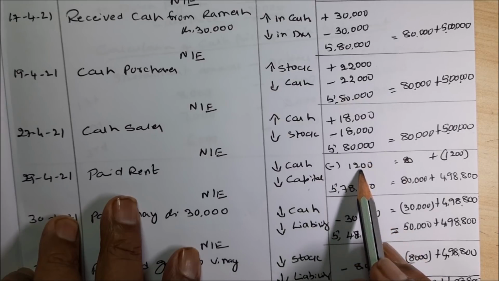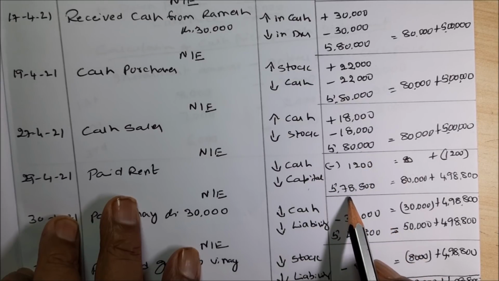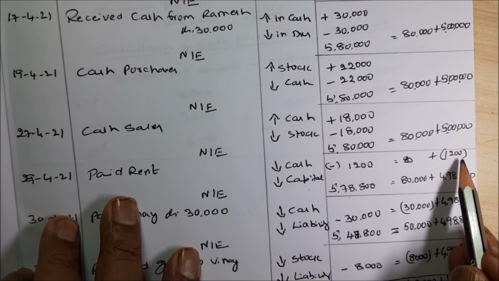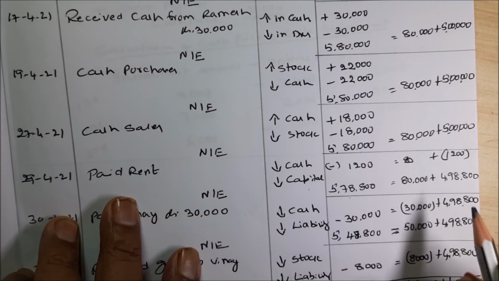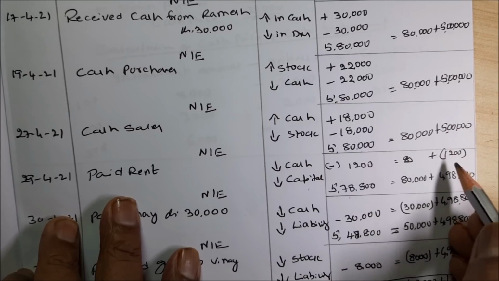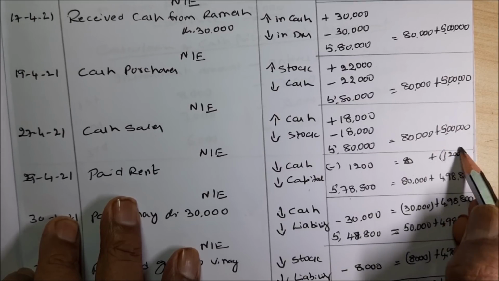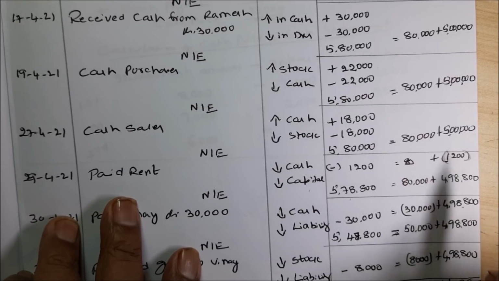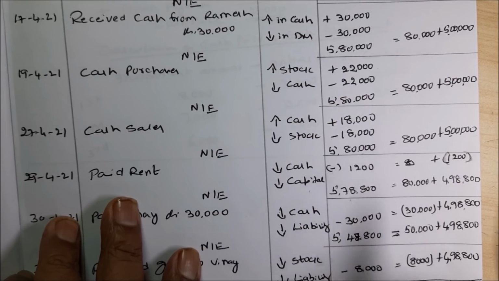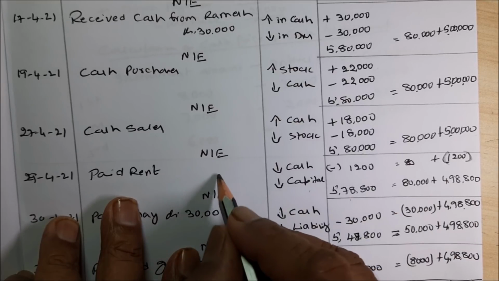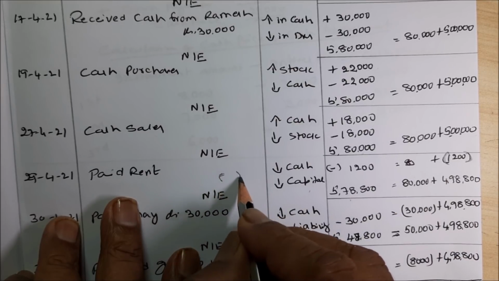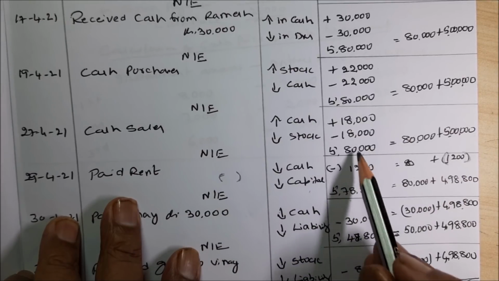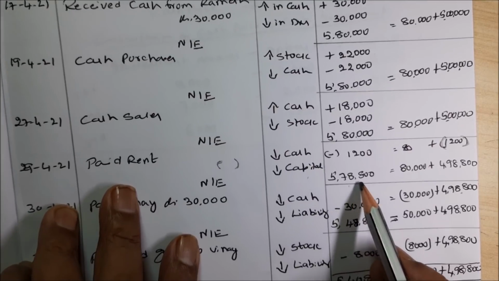So 5 lakh 80 minus 1200 comes to 5 lakh 78,800. Then plus it is 1200. What actually it is on the other way. That means you have to minus, that is, whatever you write within bracket, it is cash going out. You should remember cash is going out. This is the concept of recent commerce. Instead of writing minus, you should write within brackets like this. When you write within bracket, that means it is going out. So very simple. 5 lakh 80 minus 1200, 5 lakh 78,800.